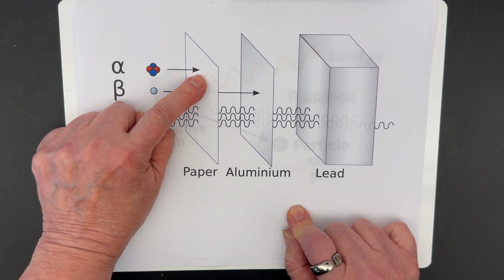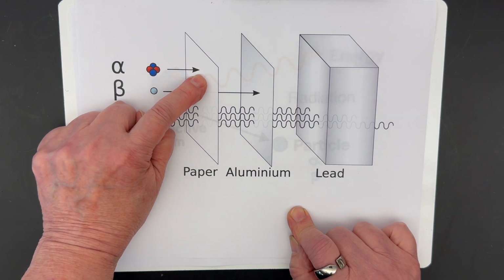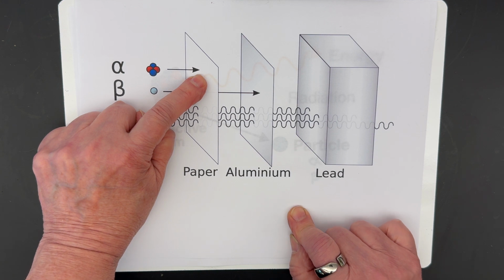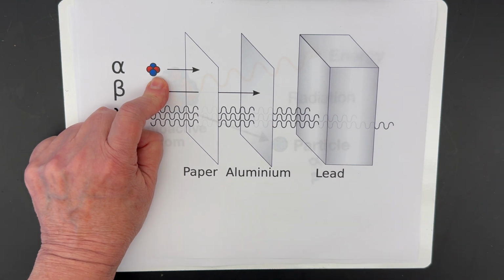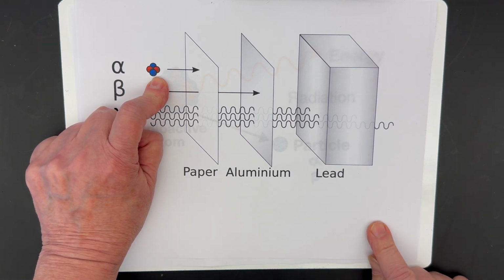You pretty much have to eat or drink something contaminated to get the alpha inside your body, and then if it decays or gives off its radiation inside your body and hits some live cells, it can cause some damage because it has that +2 charge on it. So if your DNA happens to be replicating right as this particle hits the cell and penetrates into the cell, it can mess up and cause mutations in your DNA.